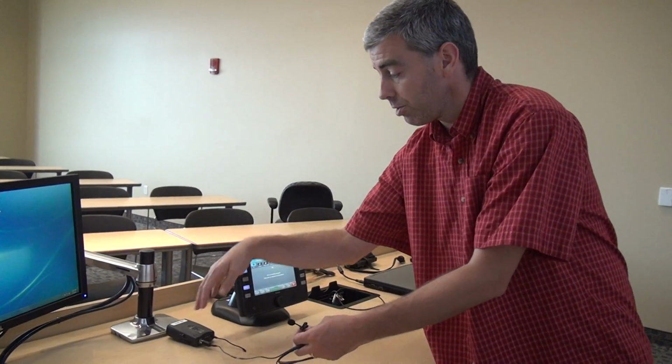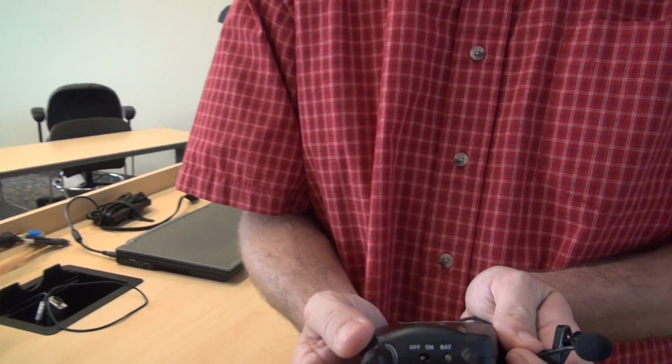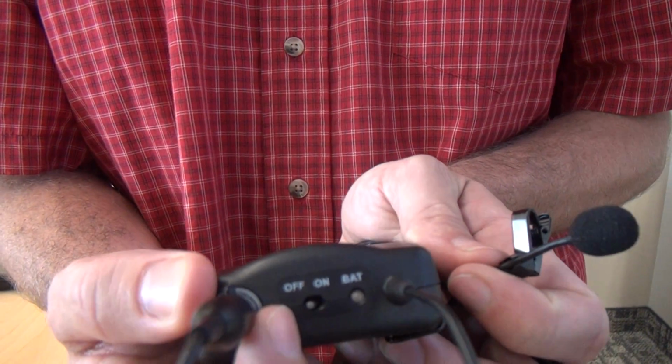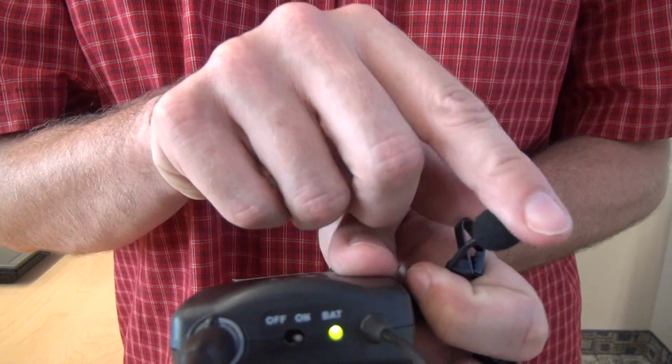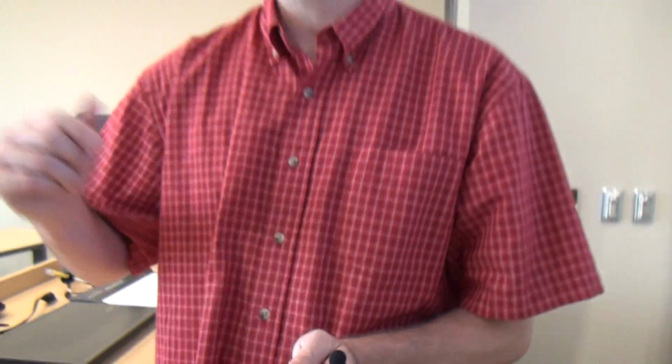We also have a wireless microphone here in the room. The wireless microphone will reinforce your voice here in the room, so it might be easier for the students to hear. On the top of the wireless microphone, we have an on-off switch. I'll go ahead and click that on. And then anything I say in the microphone is going to be reinforced throughout the room.